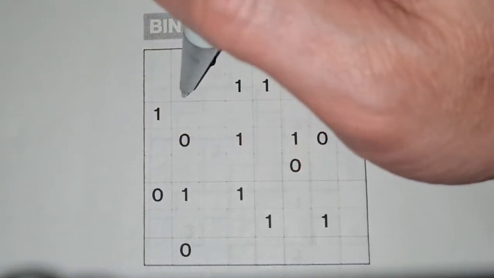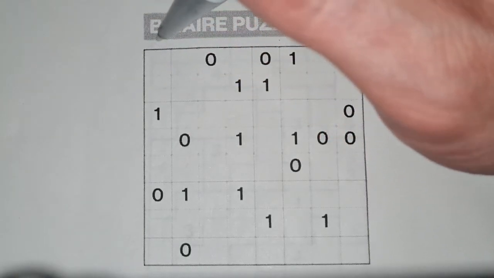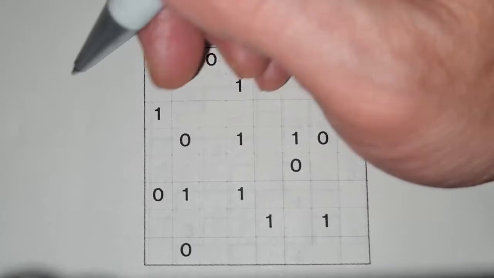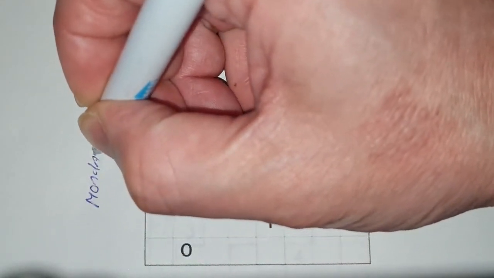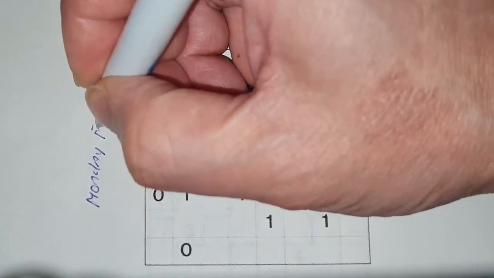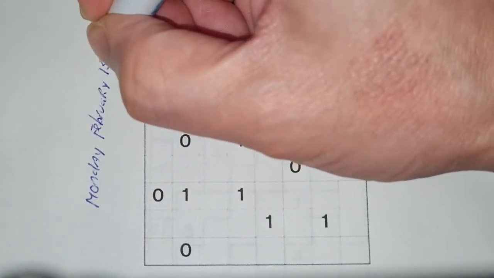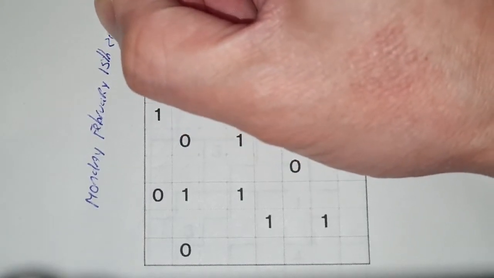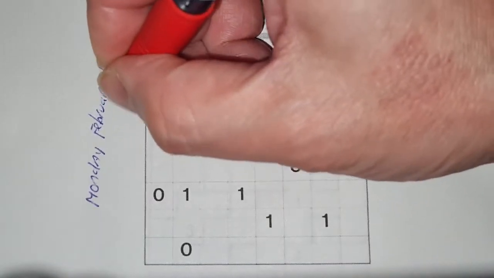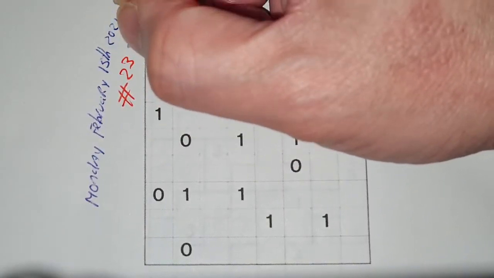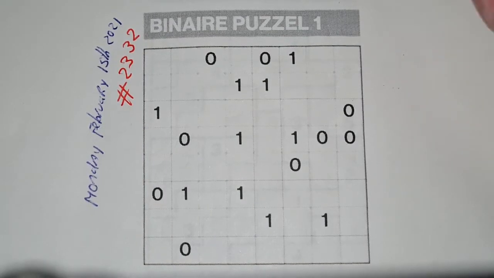But this one I needed to download online on the site, and today it's Monday, February the 15th, 2021, and this will be number 2332. And what kind of binary puzzle is this one?